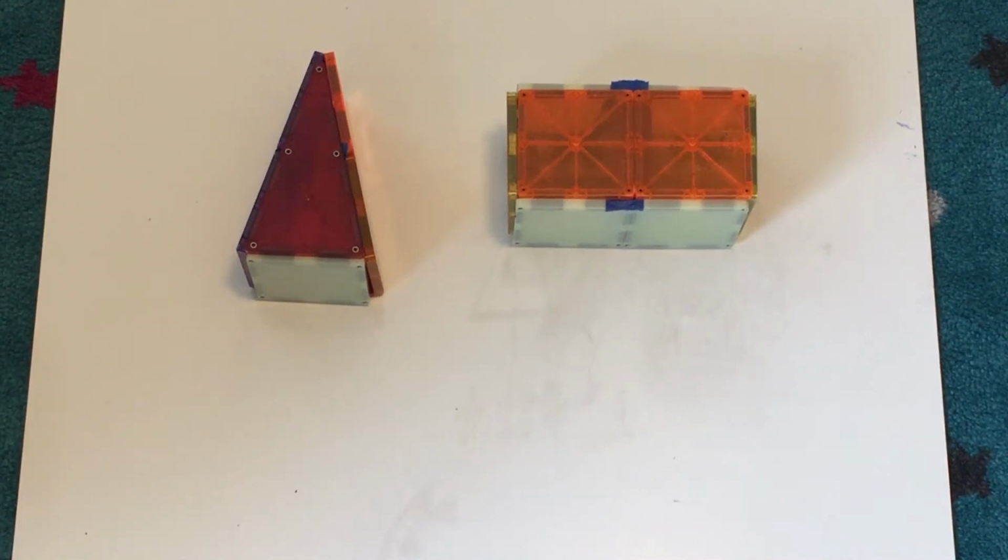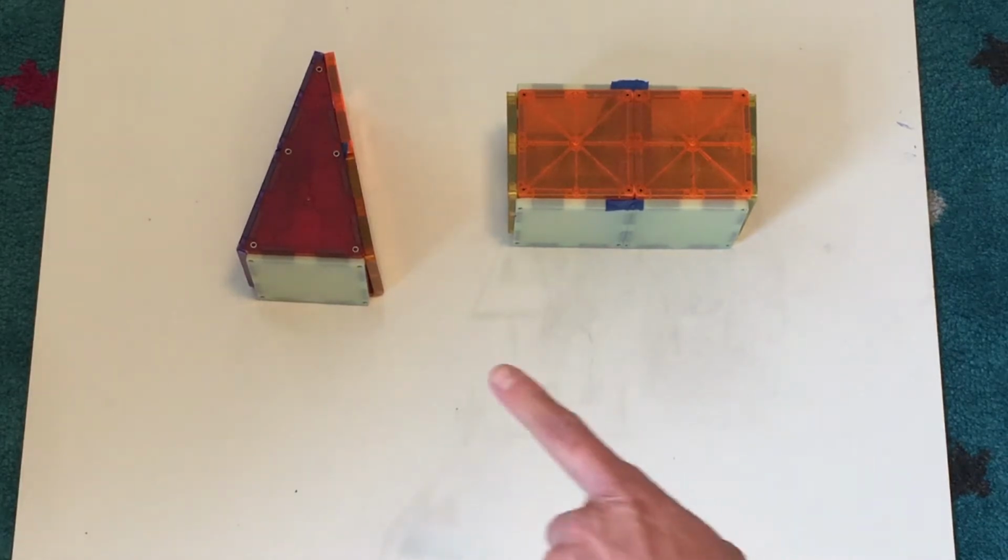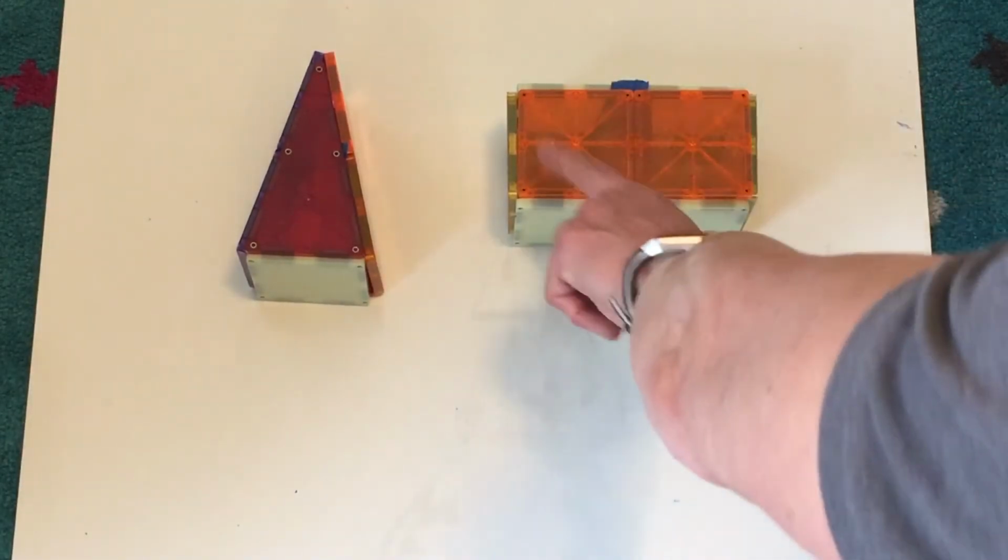Hi everyone, I'm recording this video so that you can see how you calculate the surface area of prisms. So in front of me I have two prisms. One is a triangular prism on this side, the other one is a rectangular prism.